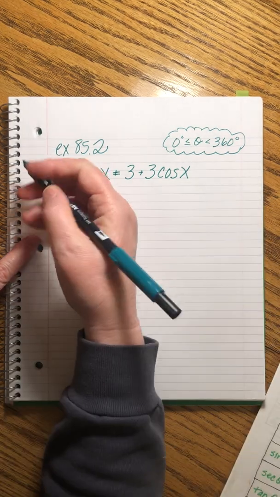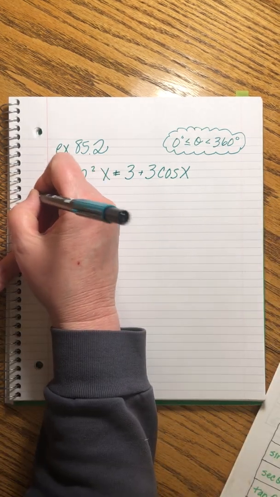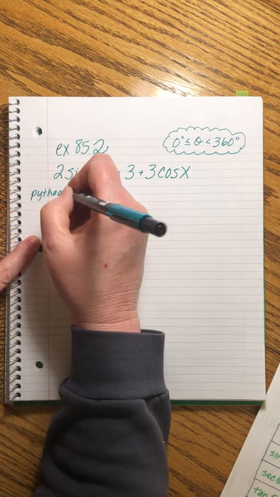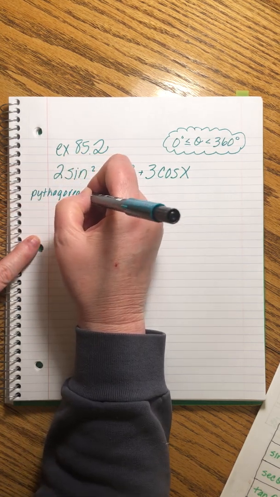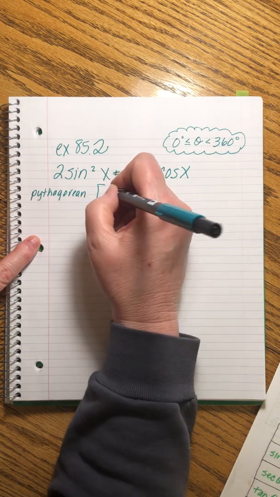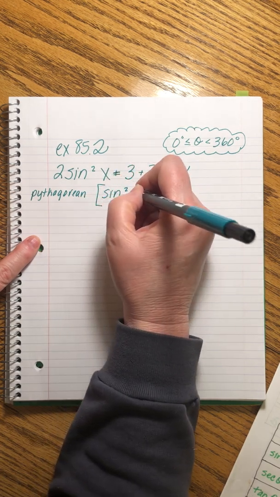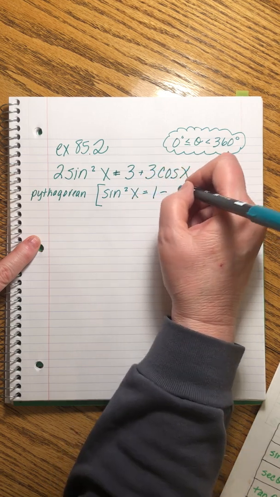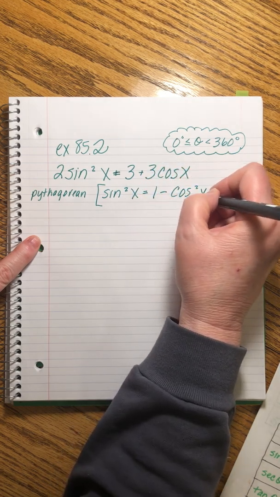So let's use, again, I'm going to write the Pythagorean identity. I want to write the whole thing this time. This is the identity we're going to use. Sine squared x equals 1 minus cosine squared x.